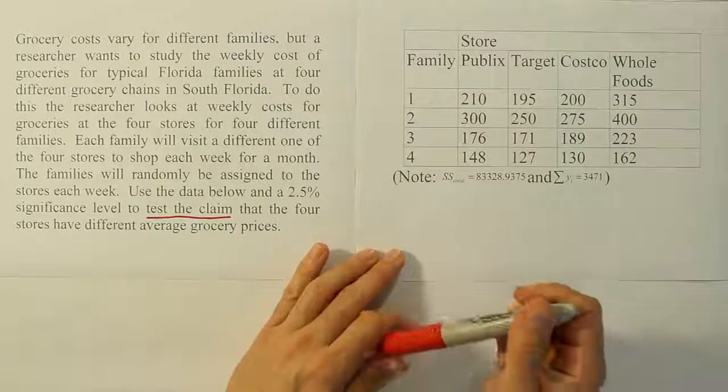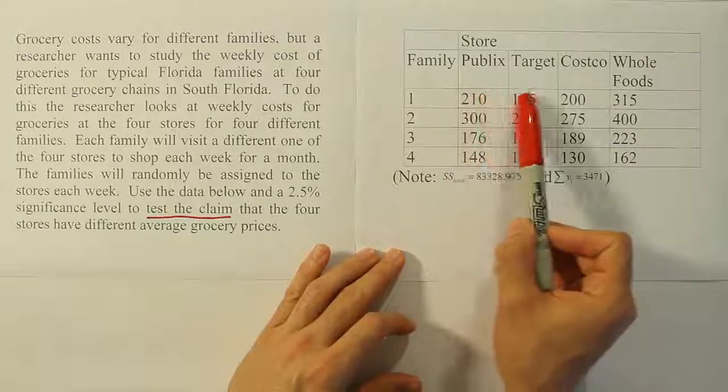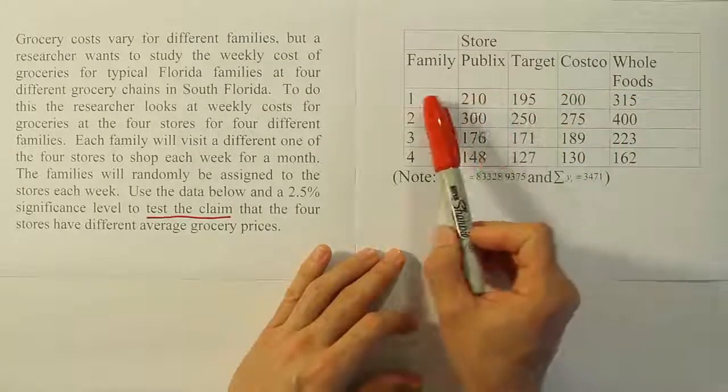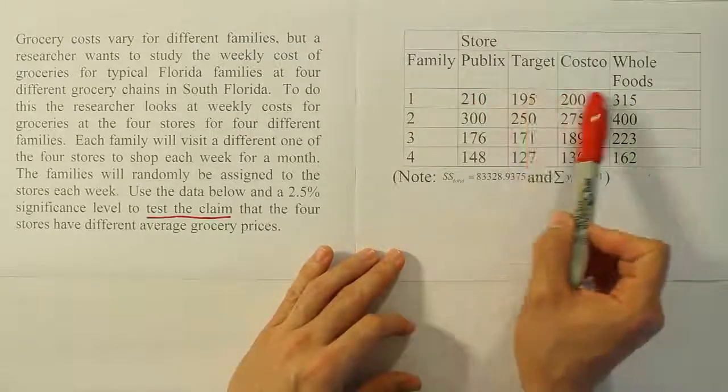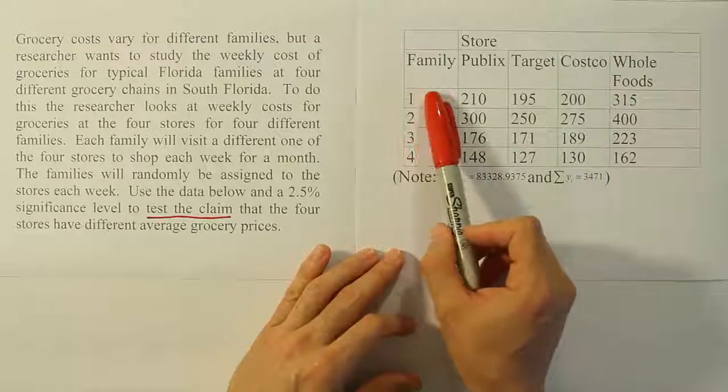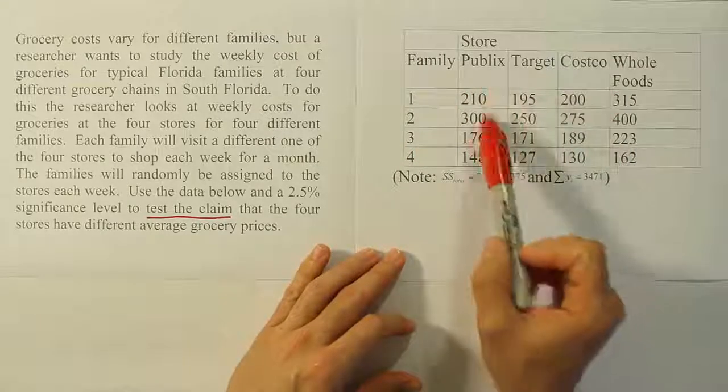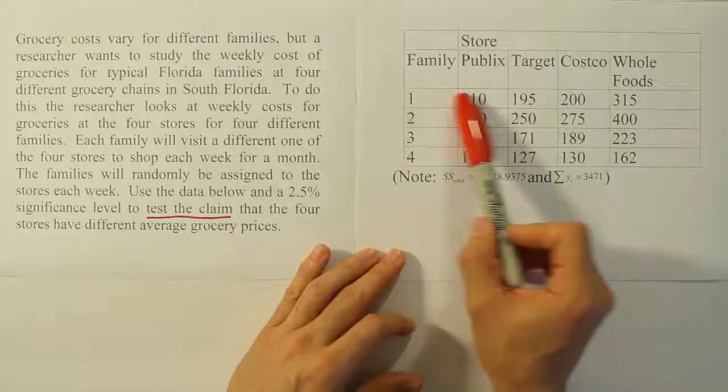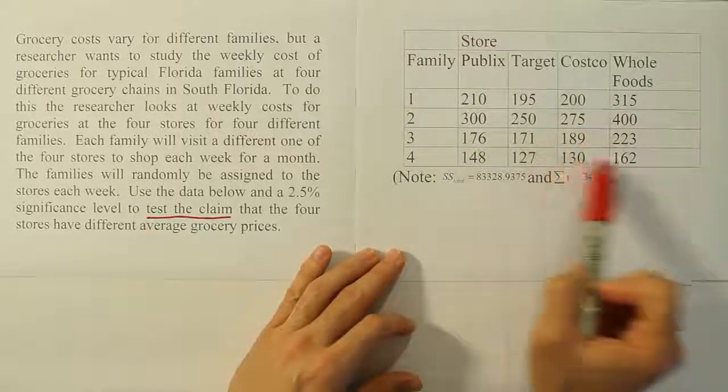a randomized block design. You notice that there's dependency among these columns because, for example, each of these numbers comes from the same family, family 1. So they're not independent columns of data. They're connected or linked by this family 1, family 2, family 3, family 4.